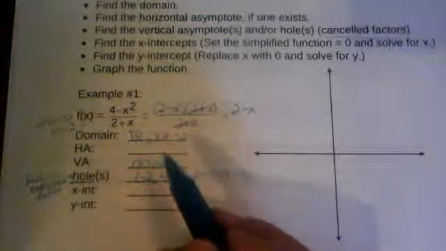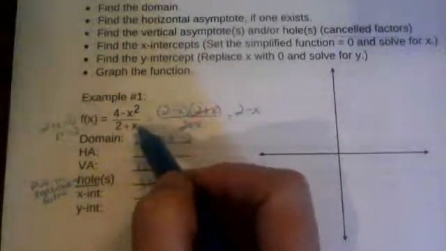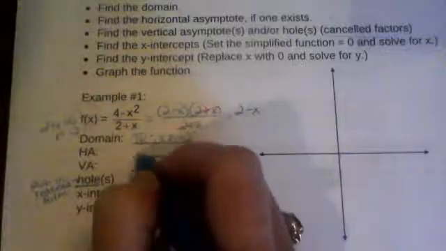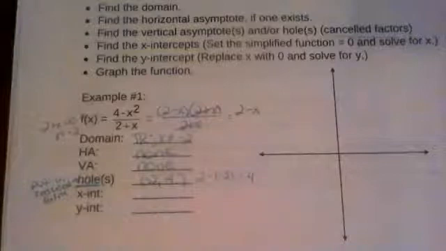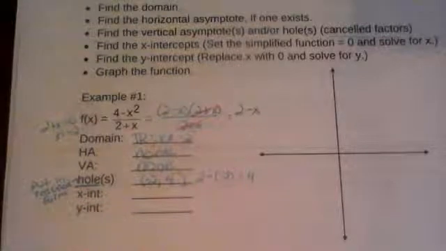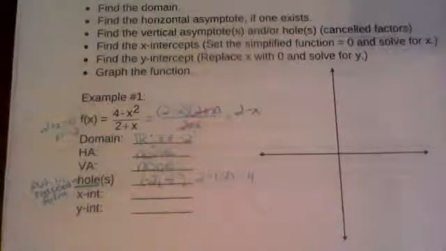Now for the horizontal asymptotes, remember our rules. The top is larger than the bottom exponent, and so there is not going to be a horizontal asymptote. Well, so it's beginning to look like this one is going to be kind of strange because most rational functions have a vertical and a horizontal asymptote. This one doesn't have either one of those things. So that's kind of interesting. So let's see what happens.